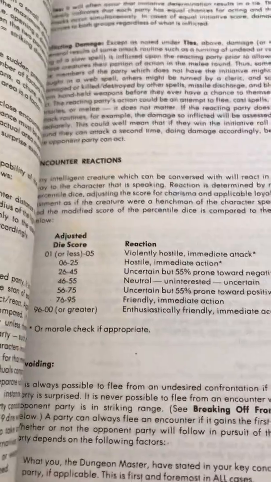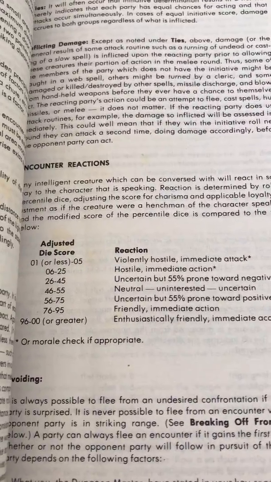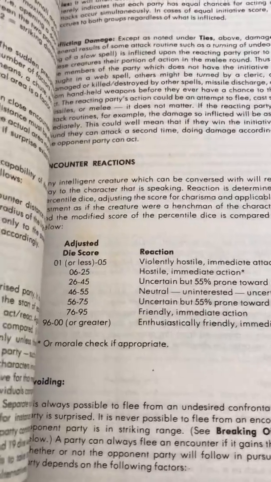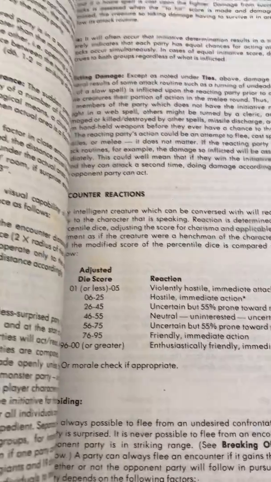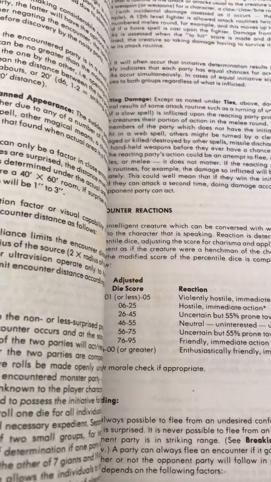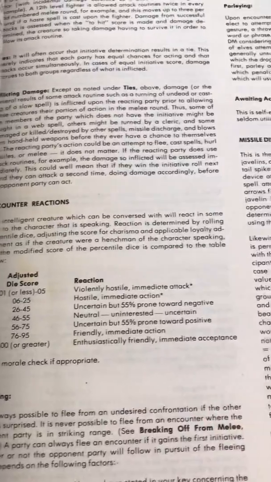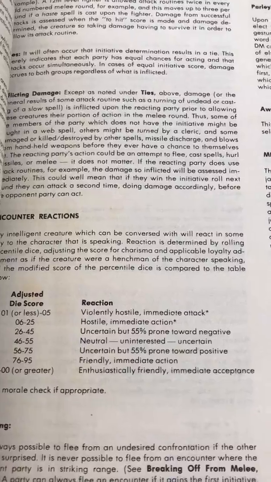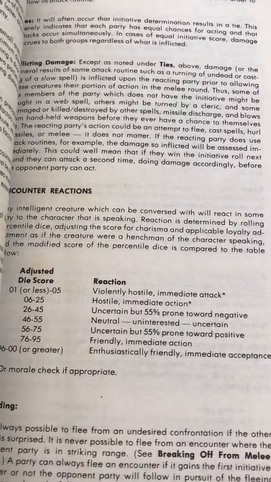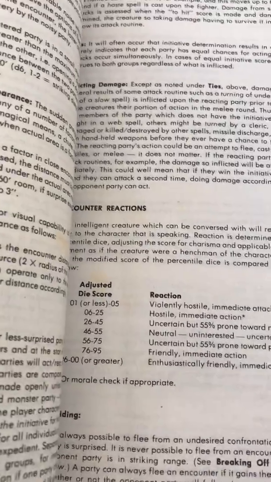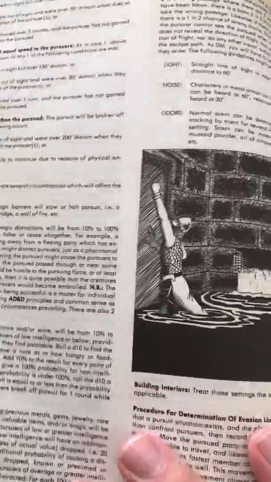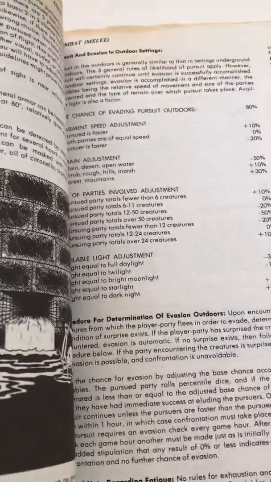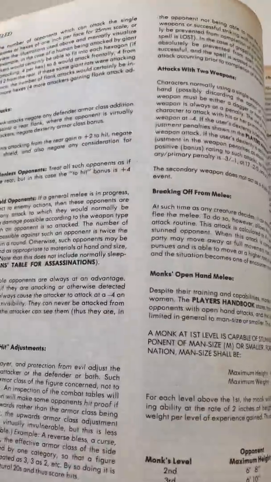Okay, now here's the reaction thing. You would add your charisma bonus to this. And this was not used enough. This makes a big deal because you don't have to fight every single goblin until they're all dead. When a certain amount of them are dead, they're going to run away in fright. But it goes on about turning undead. And more on combat.